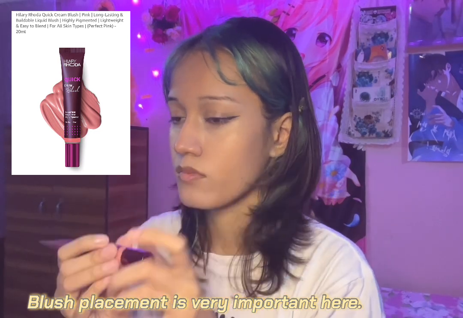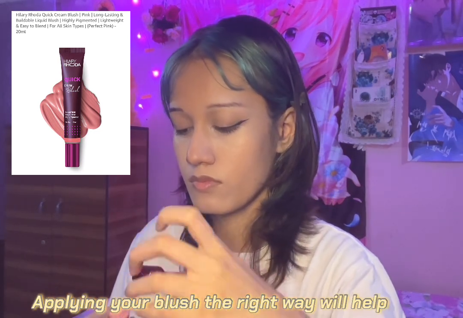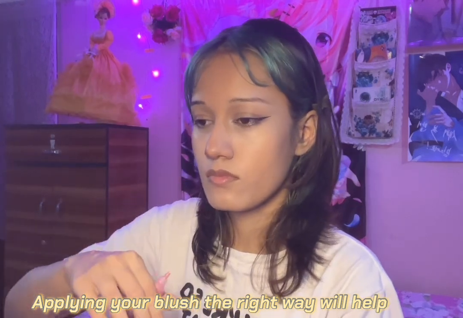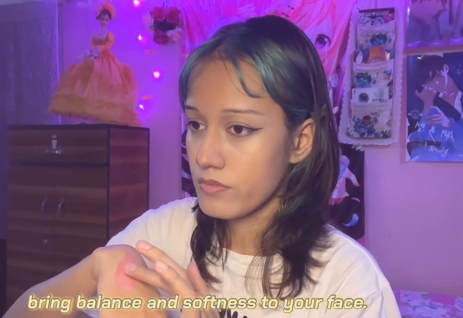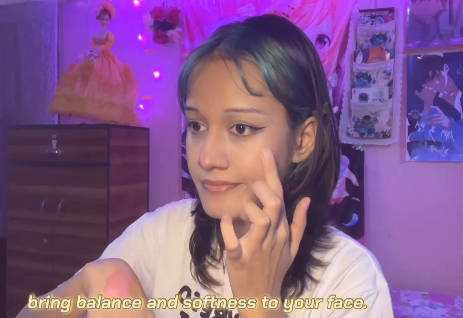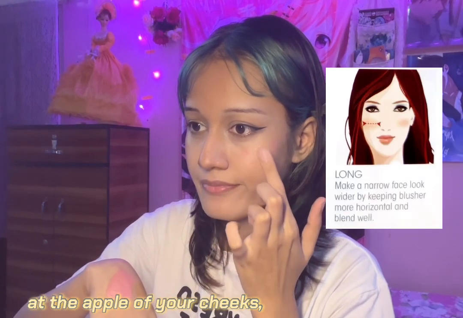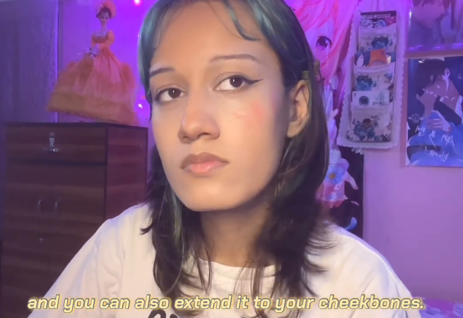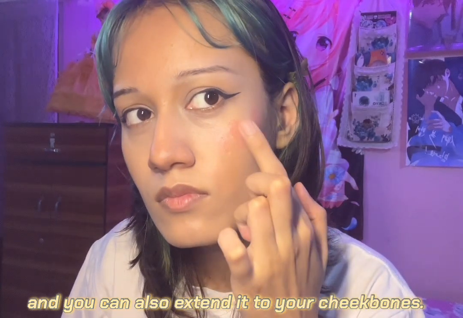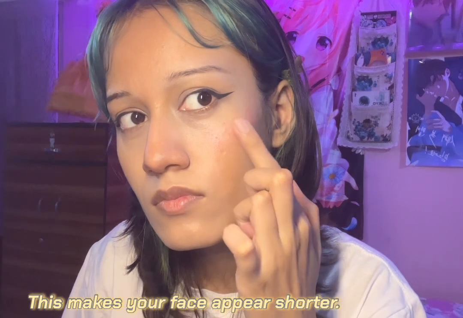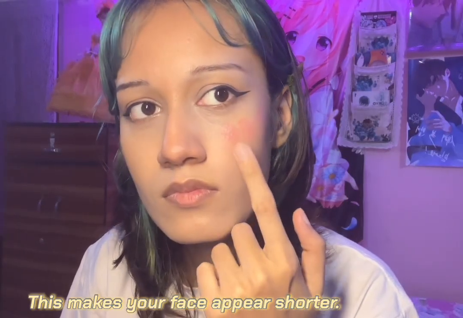Blush placement is very important here. Applying your blush the right way will help bring balance and softness to your face. Apply blush horizontally at the apple of your cheeks, but you can also extend it to your cheekbones. This makes your face appear shorter.